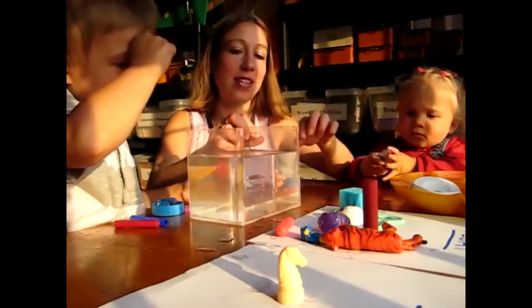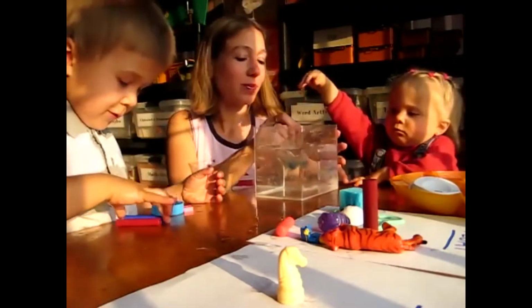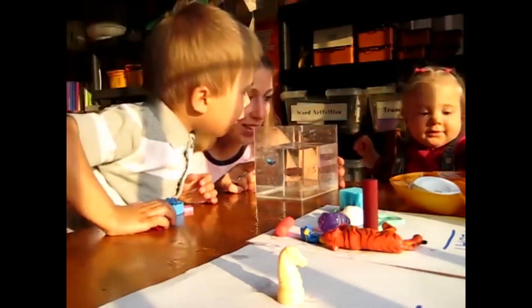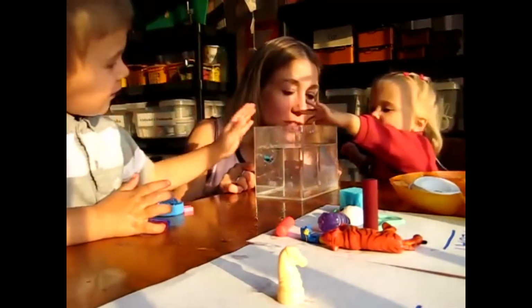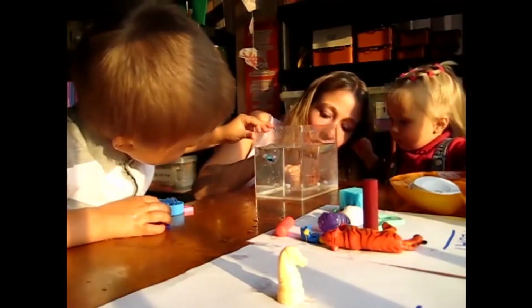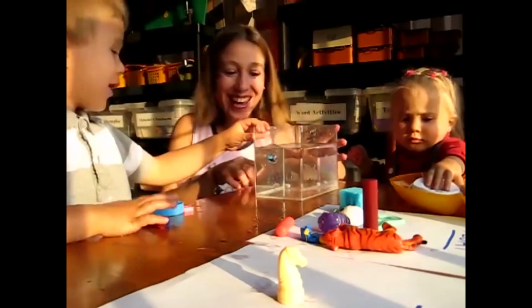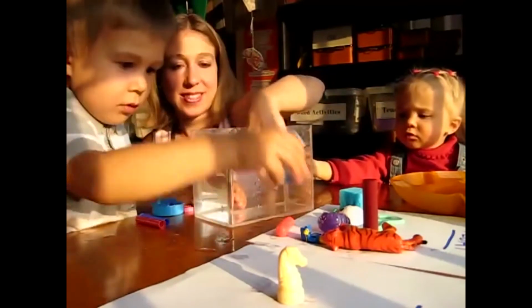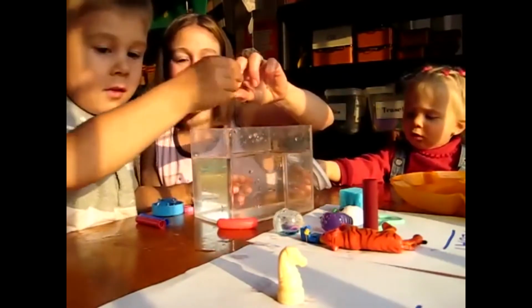Things that float. Okay, Dina's gonna try one. What happens to the whale? It floats. Can you say float? Oh, and the rock. Look. The rock sinks. Okay, so take out our whale, and the whale floats, and the rock sinks.